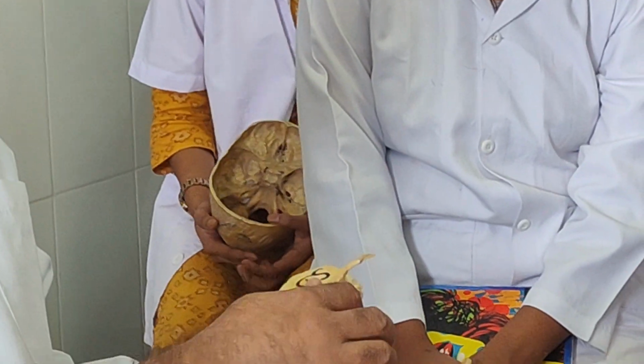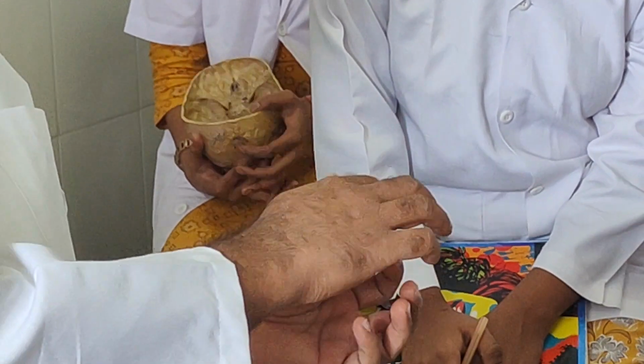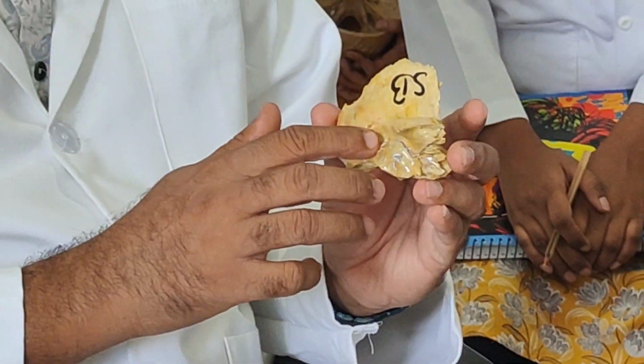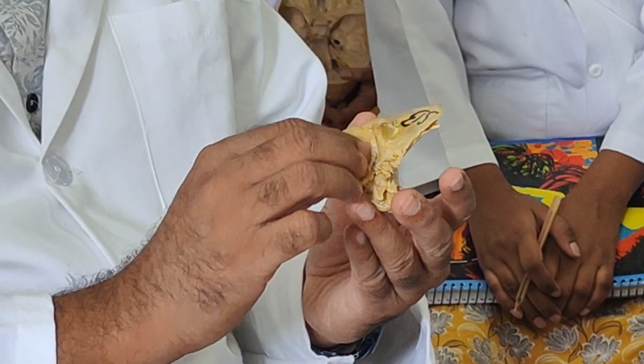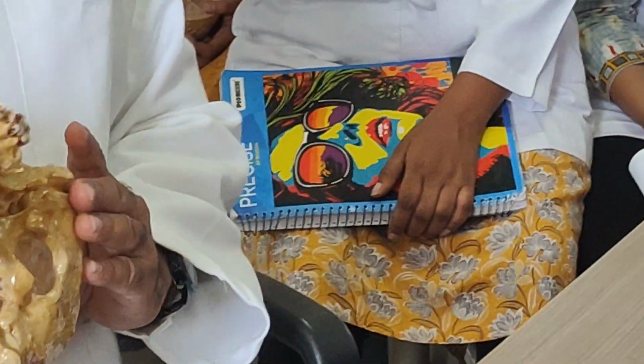This part is the tympanic part. Where the external acoustic meatus lies, this portion of bone is known as the tympanic part. Okay. And there is a styloid process.